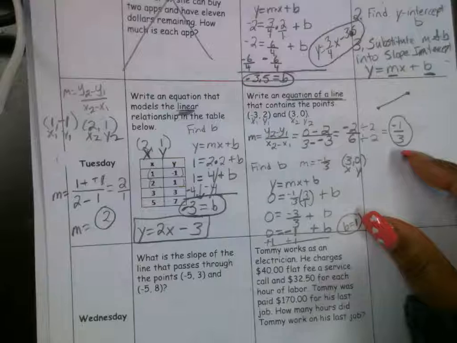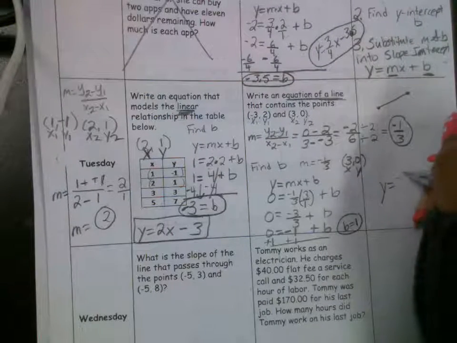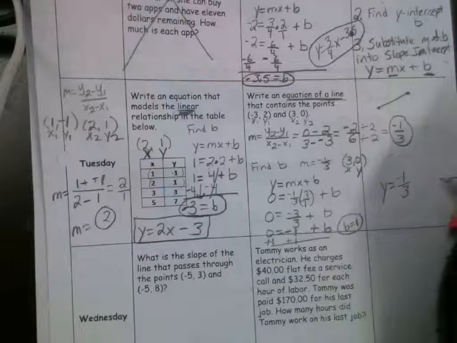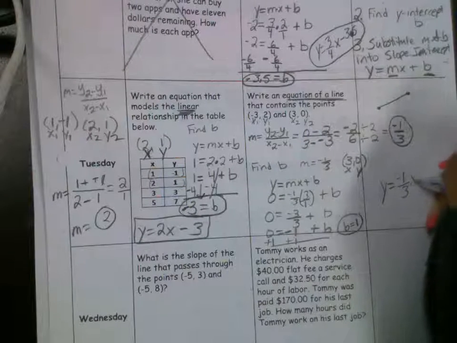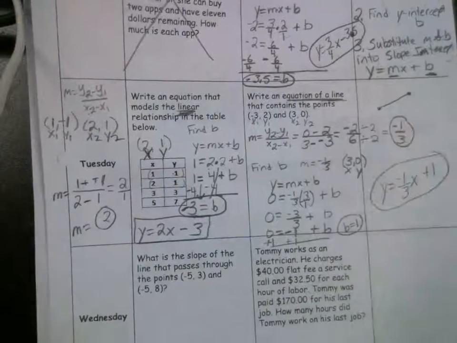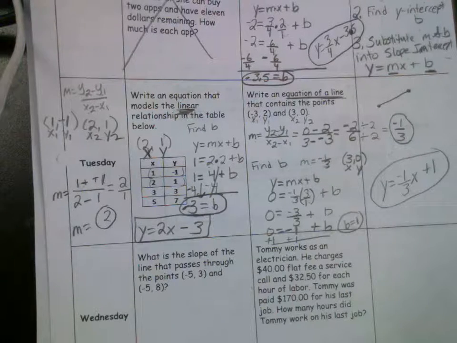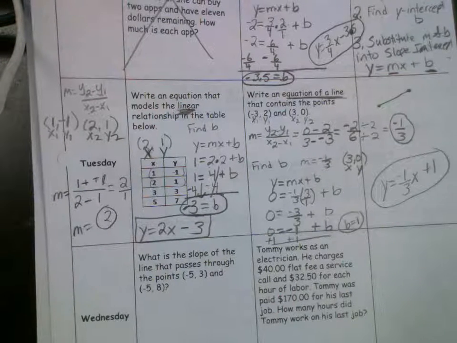Go ahead, babe. Y equals negative 1/3 and plus 1. Say again, baby. Y equals... No, not you. You said wait, what now? I said, hold on.